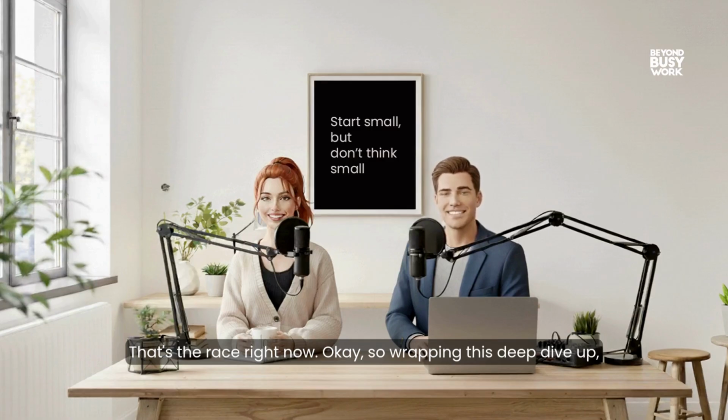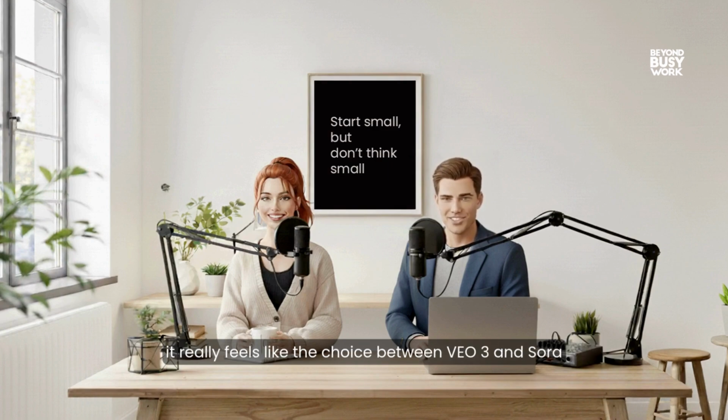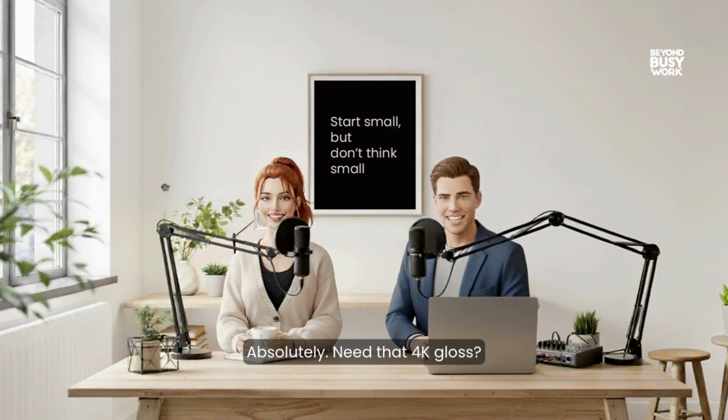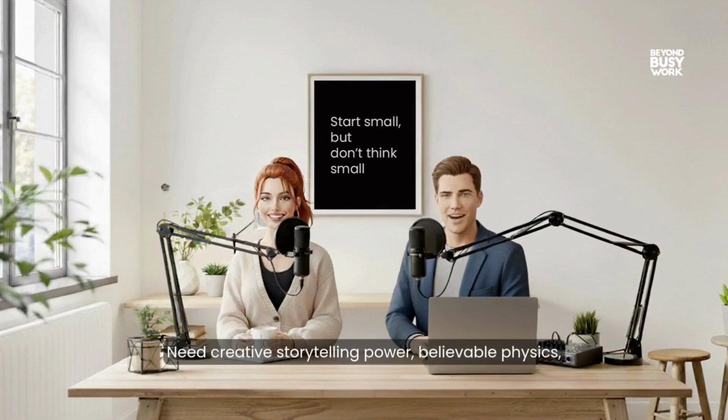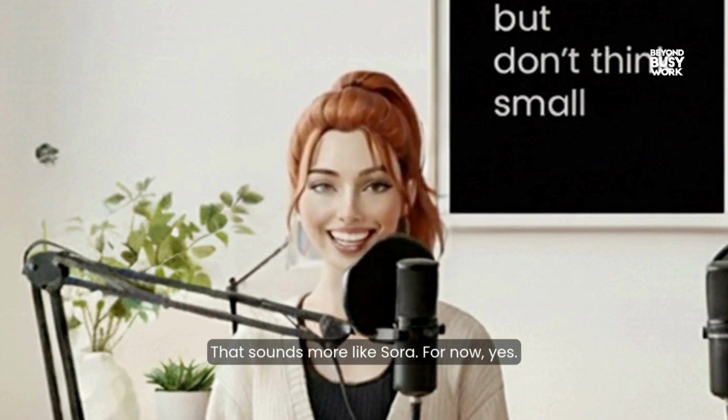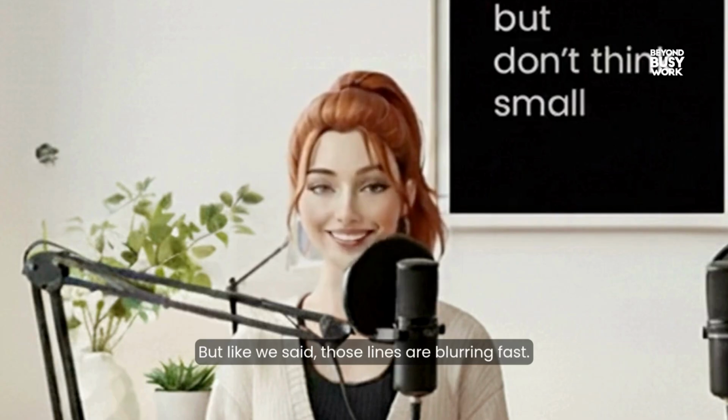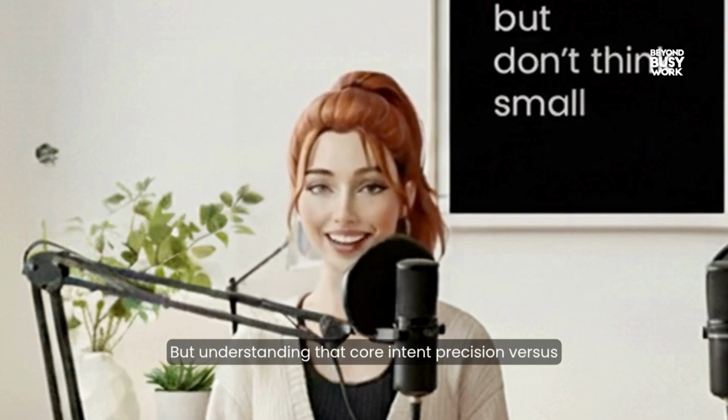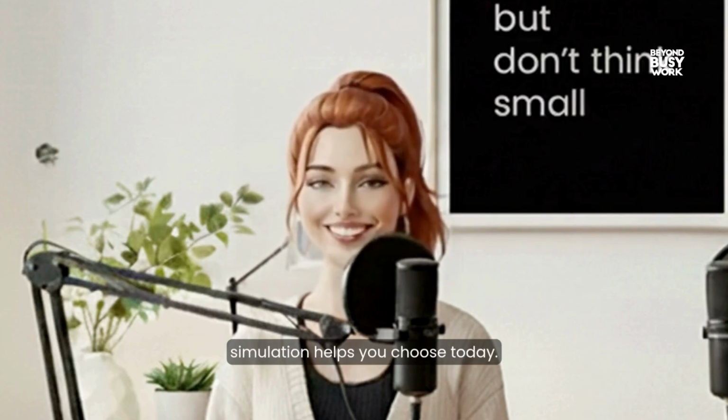Okay, so wrapping this deep dive up, it really feels like the choice between VEO 3 and Sora 2 right now comes down to your main priority. Absolutely. Need that 4K gloss, built-in sound, and reliable precision for client work? That points towards VEO. Yep. Need creative storytelling power, believable physics, and the flexibility to build complex sequences? That sounds more like Sora. For now, yes. But like we said, those lines are blurring fast. But understanding that core intent, precision versus simulation, helps you choose today.